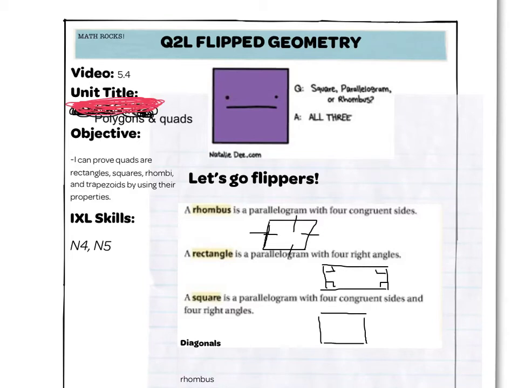So if you're thinking, well, a square is pretty cool because it has both the features of a rhombus and a rectangle, then you are right. It actually does. So just make sure you're marking it correctly.